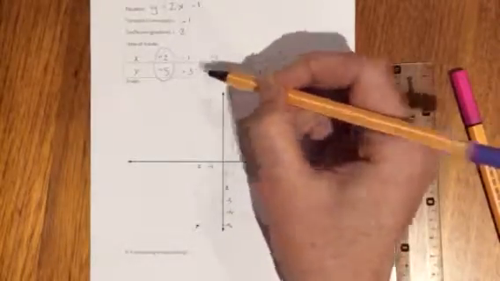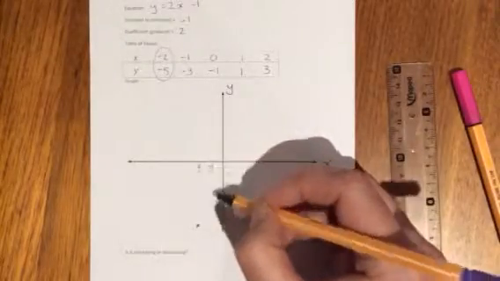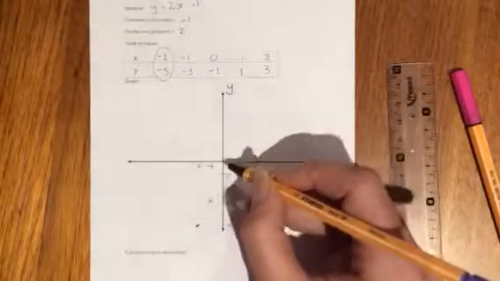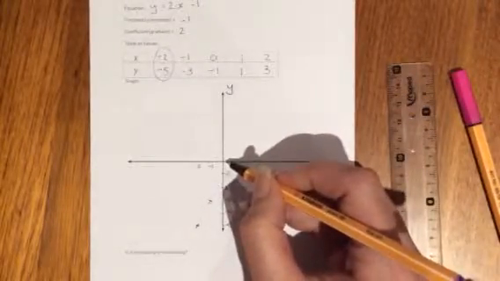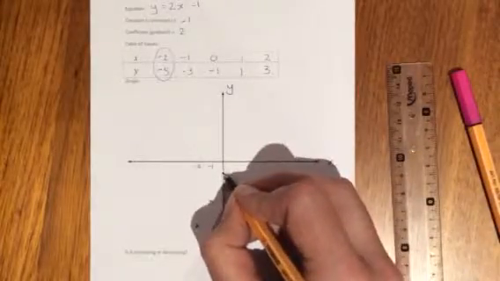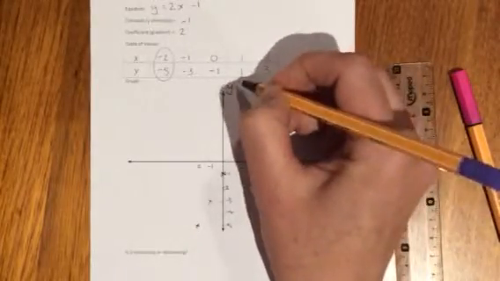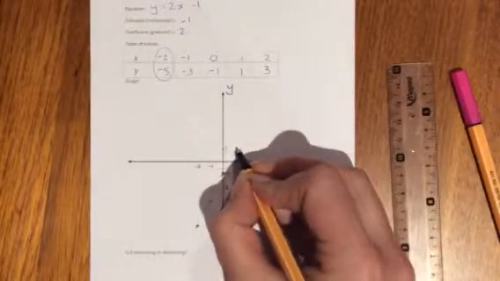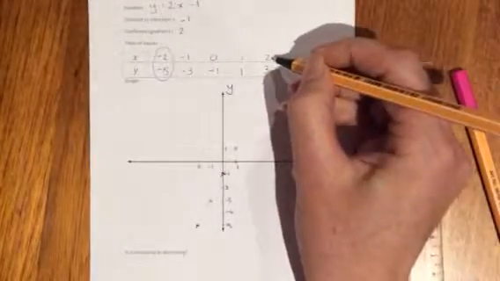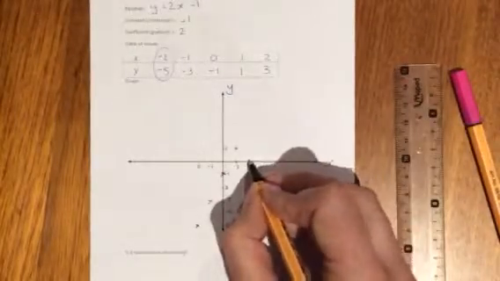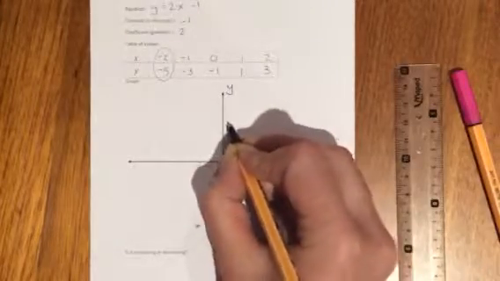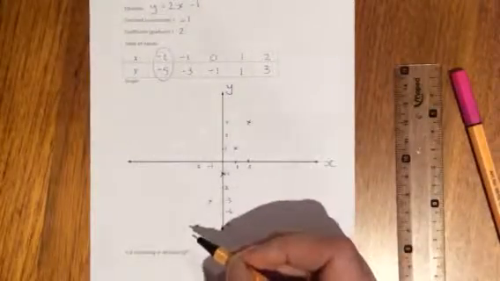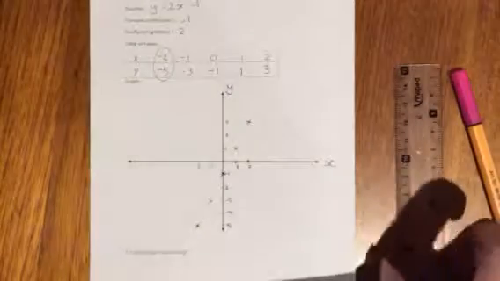The point minus 1, minus 3 is back 1, down 3. The point 0, minus 1 means I don't go across at all on the x-axis, but then I go down 1 on the y-axis. The point 1, 1 is across 1 on the x-axis and up 1 on the y-axis. Point 2, 3, across 2 on the x-axis, and then up 3 on the y-axis. Once I have these done correctly, you can see they form a straight line.